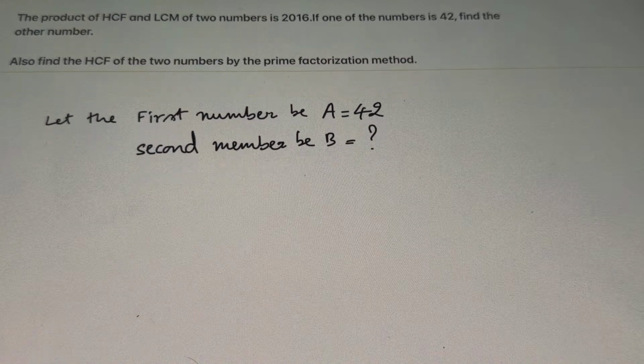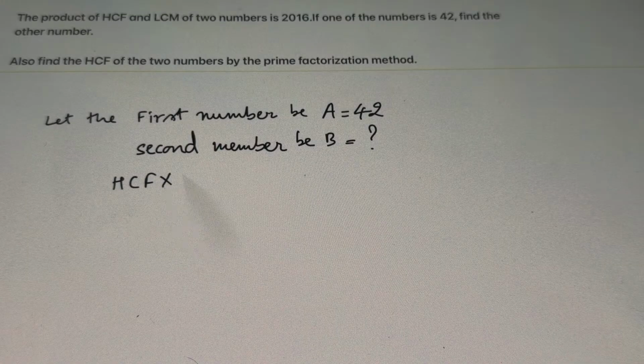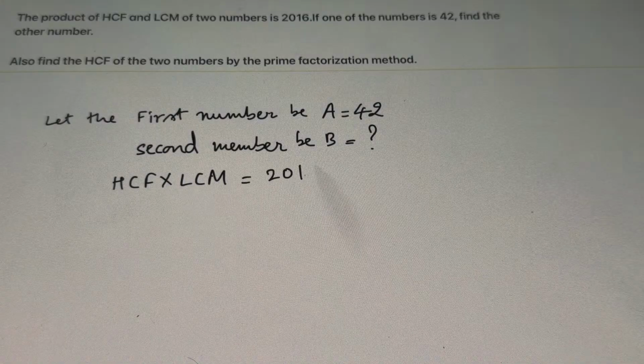Also they have given the product of HCF and LCM of the numbers is 216. HCF into LCM is 216.